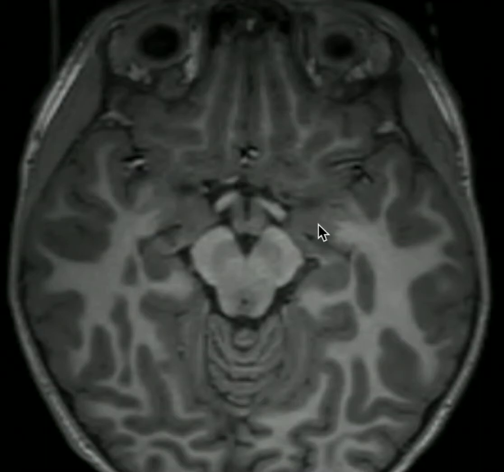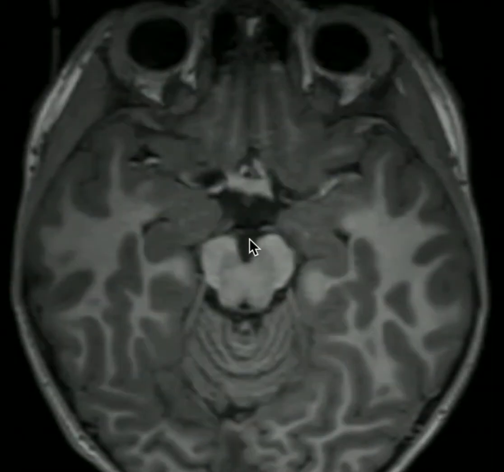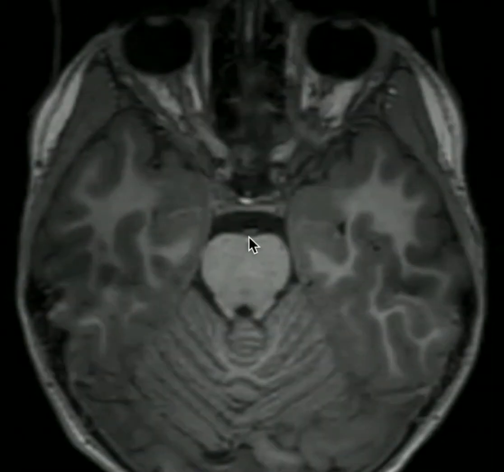The hippocampal formations will consist of the hippocampus proper, or horn of Ammon, and the dentate nucleus and subiculum. The hippocampal formation is divided into a head region, a body, and a tail region. The head region runs posterior to the basilar artery, which we'll see better as I scroll inferiorly. So right here is the basilar artery.